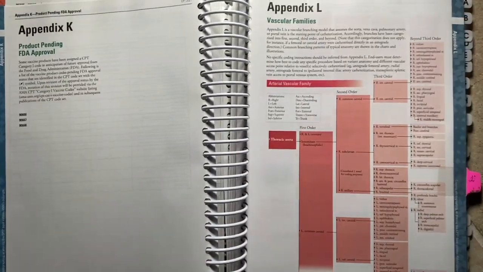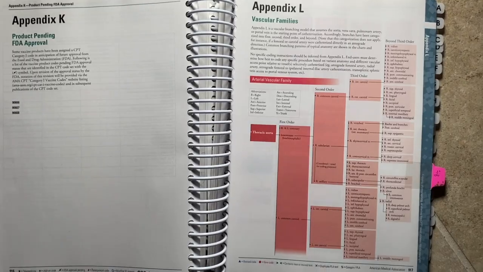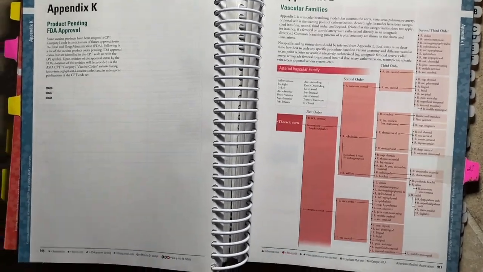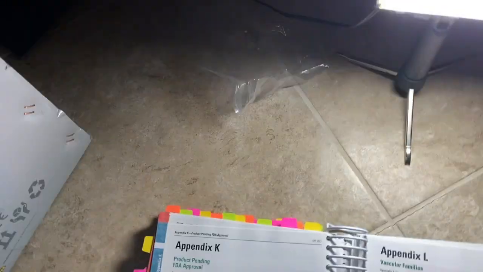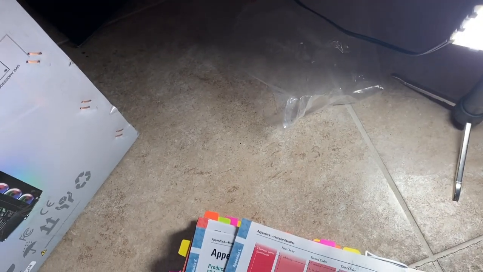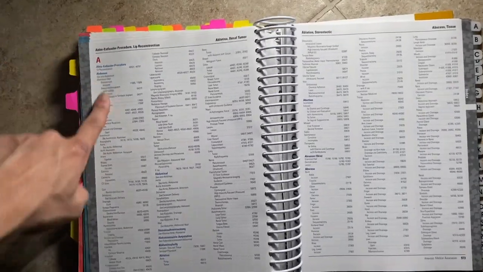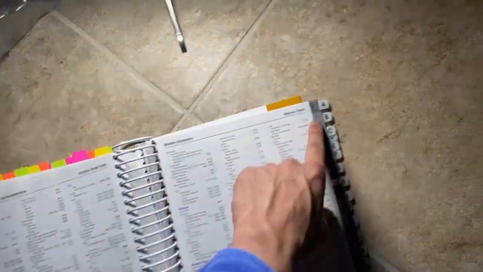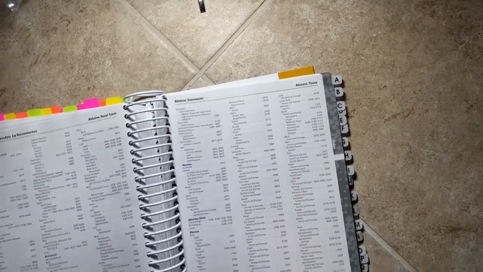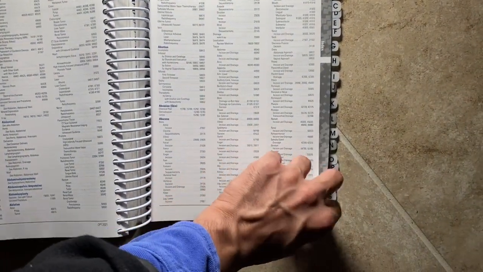These are the modifiers, so essentially that's appendix A, so it's labeled mods. So basically vascular families, appendix L, labeled L. And then the rest of the tabs are pretty similar to the HCPCS book, where you have A through, I think it goes through V on this side.